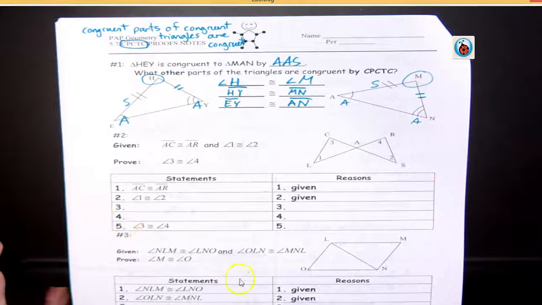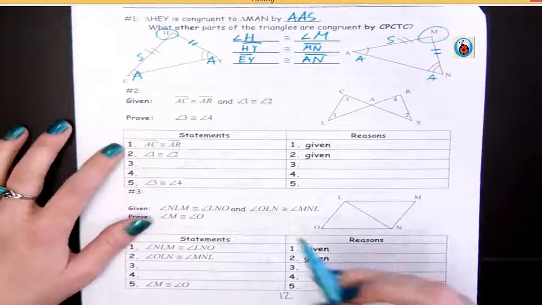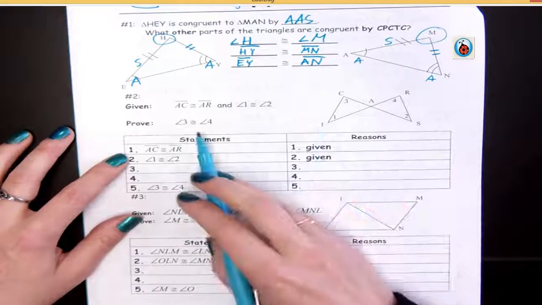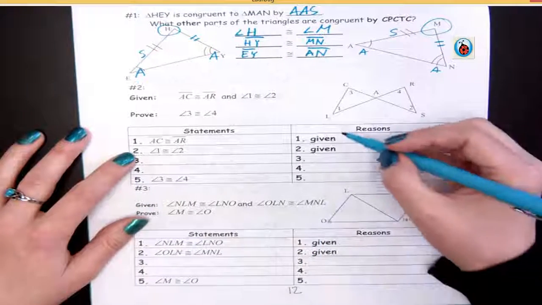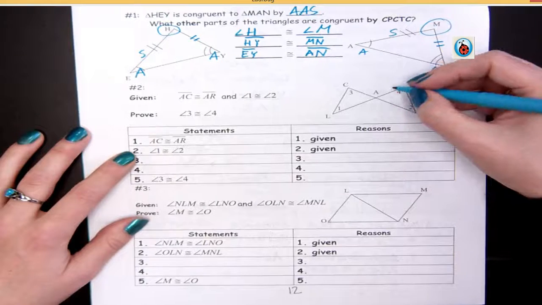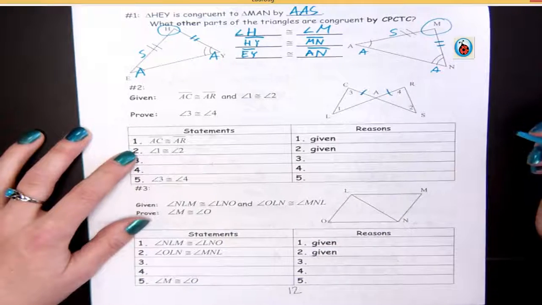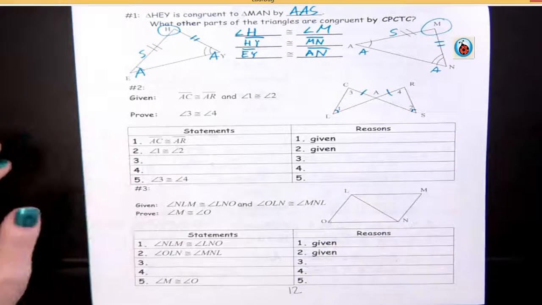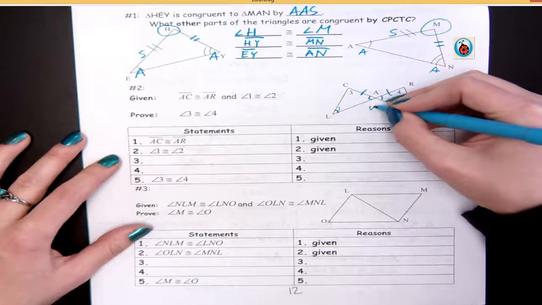So we use this to prove our triangles congruent in our statements. So here it wants us to take these, figure out are the triangles congruent, and then from that prove that angle 3 is congruent to angle 4. So the first two are given. Let's go ahead and label on here. So AC is congruent to AR. Angle 1 is congruent to angle 2. I need a third thing, so I check reflexive sides, no, but I have vertical angles.